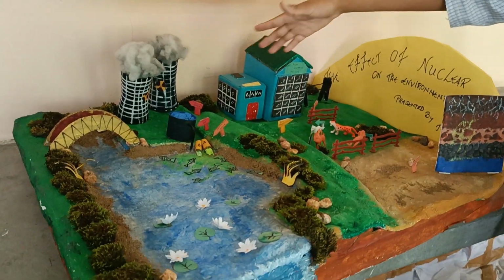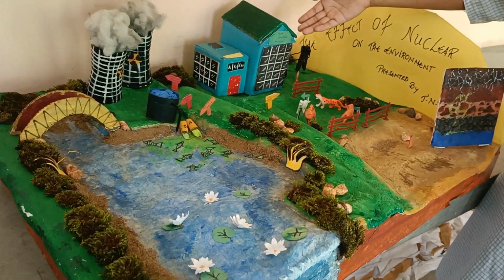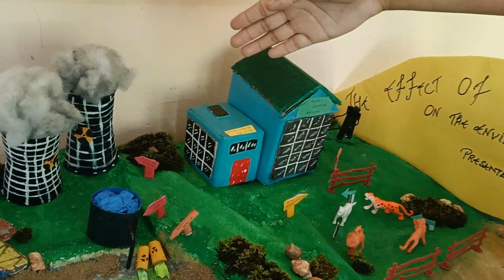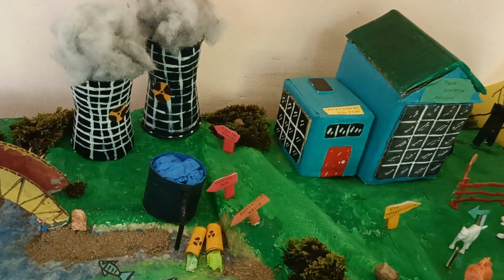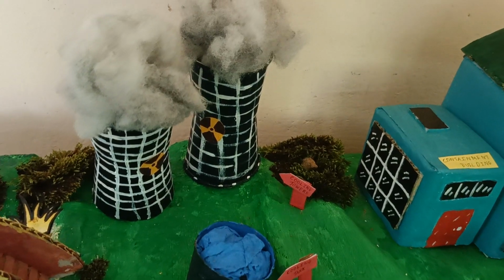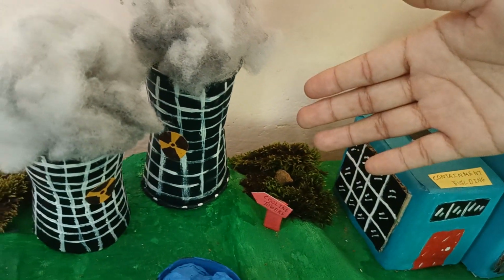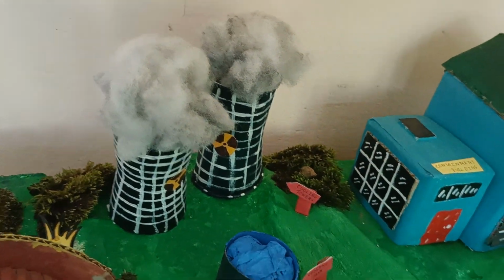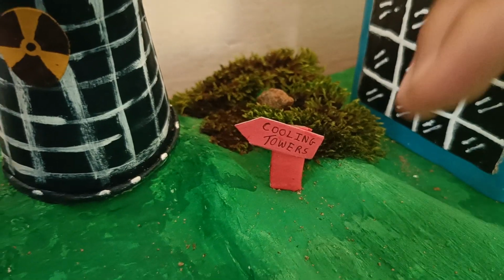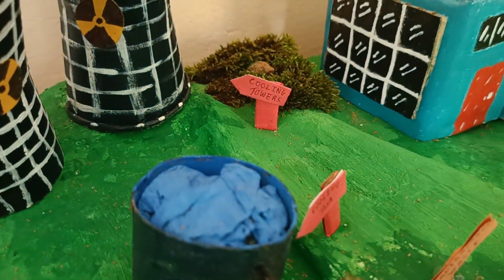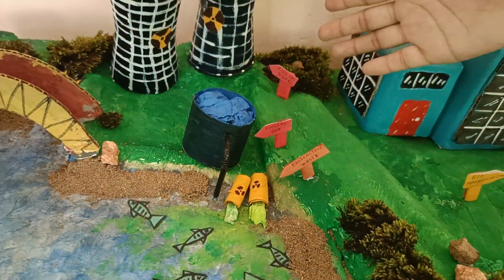Now, this is a basic model of a nuclear power plant. It is the power generator building that generates the power for the whole of the nuclear power plant. This is a containment building that contains the nuclear reactor and also the fuel. Over here are the cooling towers, which cool down the heated waste that is emitted from the nuclear power plant. And here is the cooling tank, which takes up the water from the pond and brings it to the cooling towers.